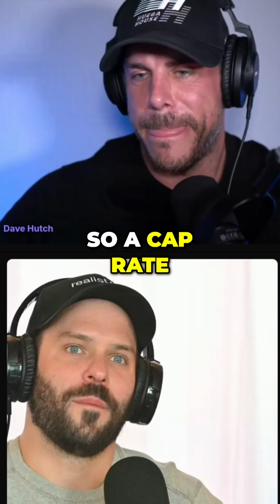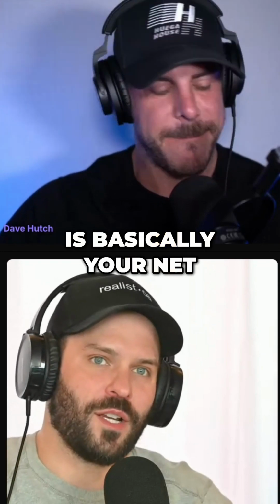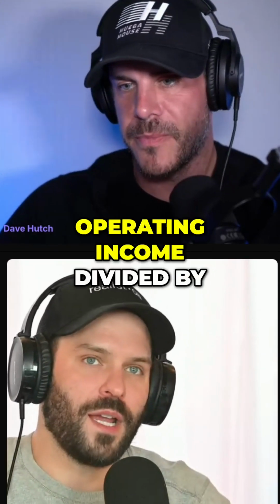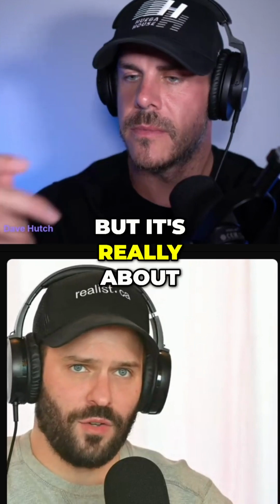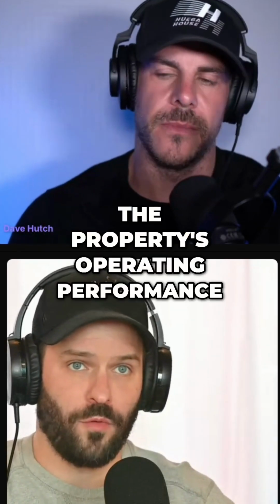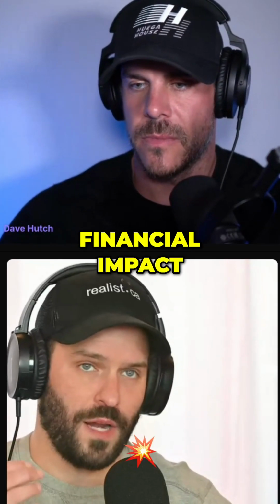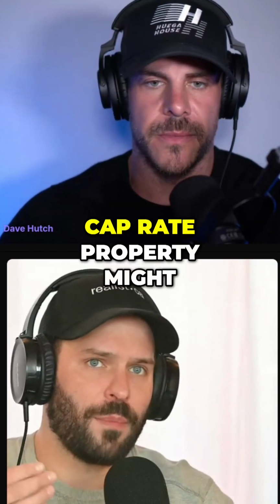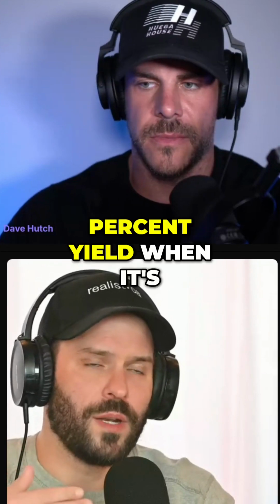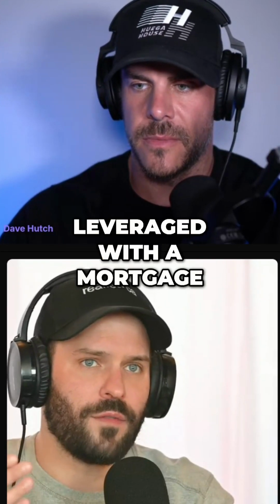So a cap rate is basically your net operating income divided by the purchase price of the property. The best way to think about this is it's kind of like a yield, but it's really about the property's operating performance, while your yield is your actual financial impact. Yield calculations account for mortgage payments and leverage effects. So a 5% cap rate property might actually have an 8% yield if it's leveraged with a mortgage, and you're doing kind of a cash on cash.